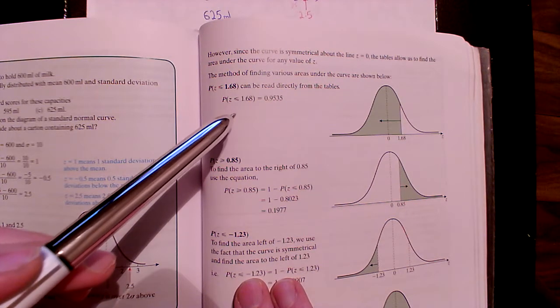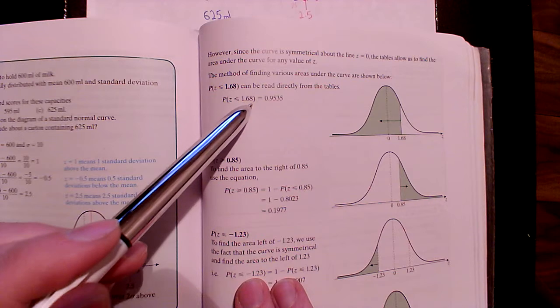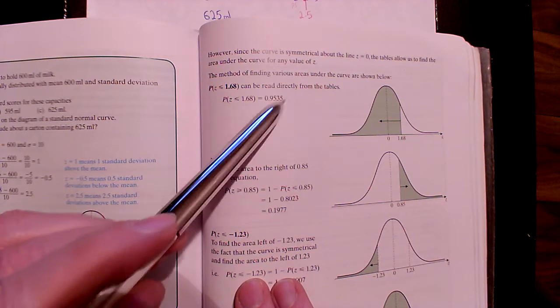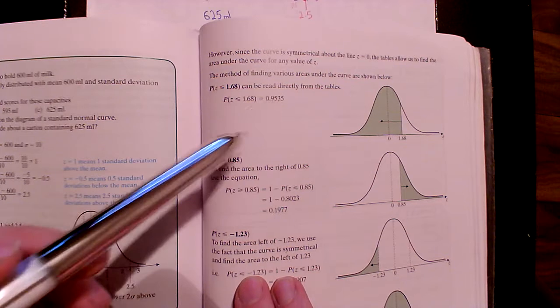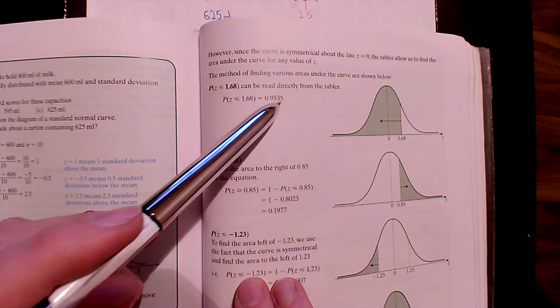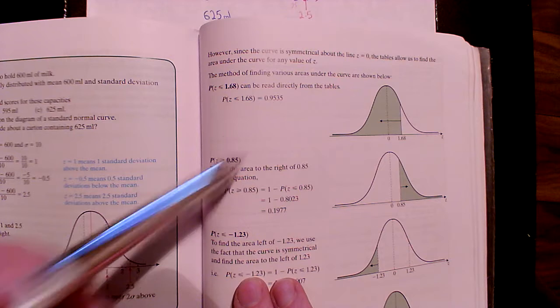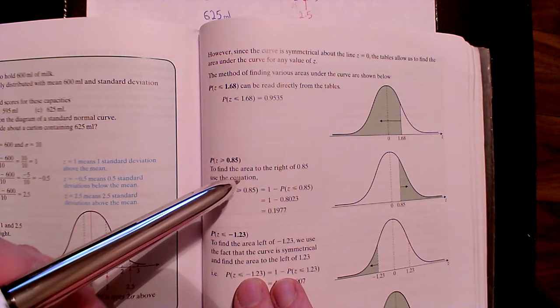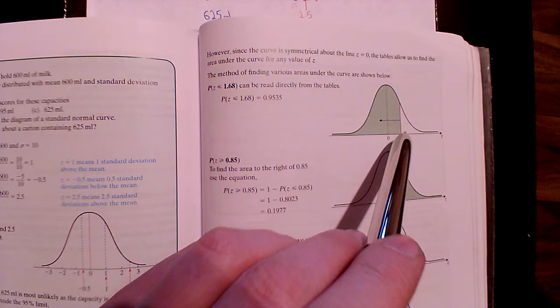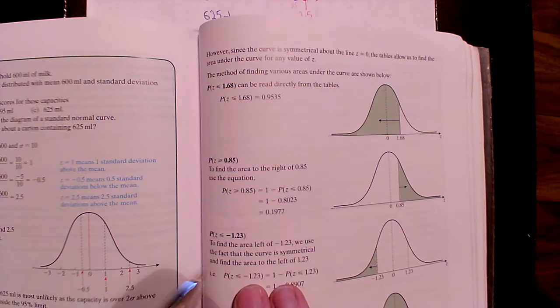We go to pages 36 and 37 of our logbooks. We look for 1.68 and it gives us this number, 0.9535. If we change that to a percent, it's 95.35%, but generally we leave it as a decimal. So it's 0.9535, the chance of me being in here rather than here.